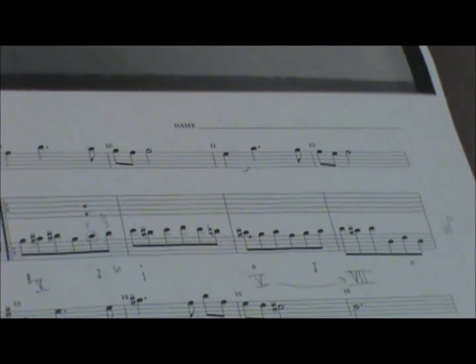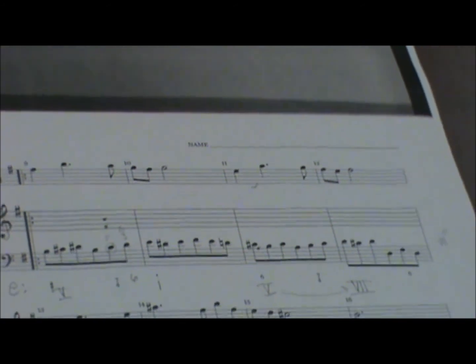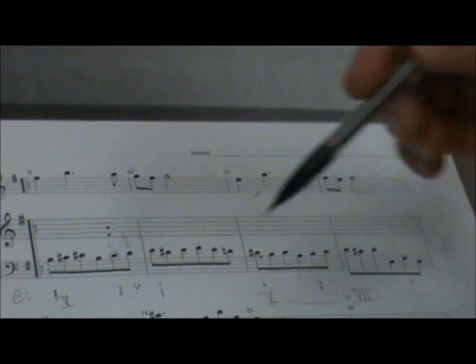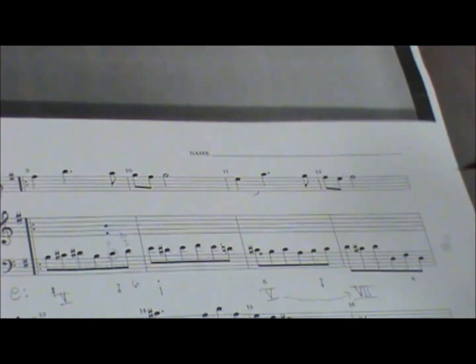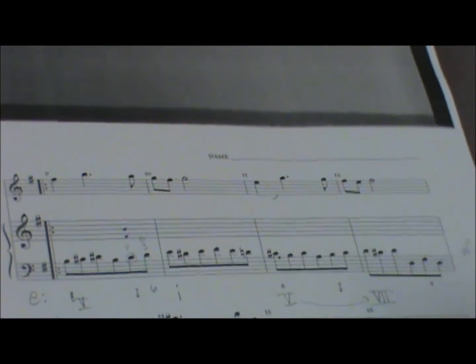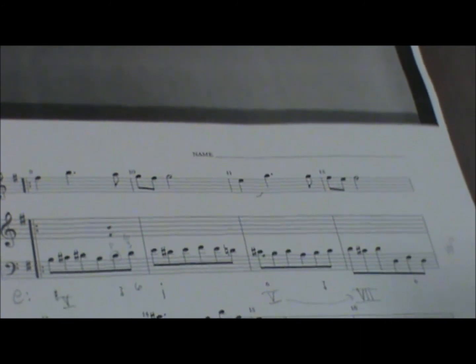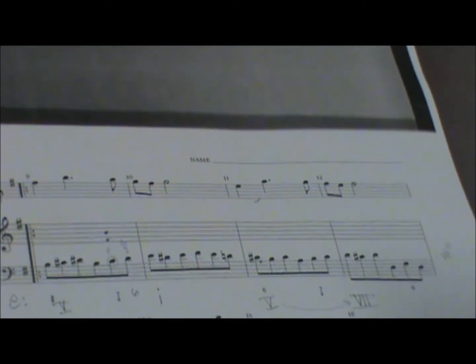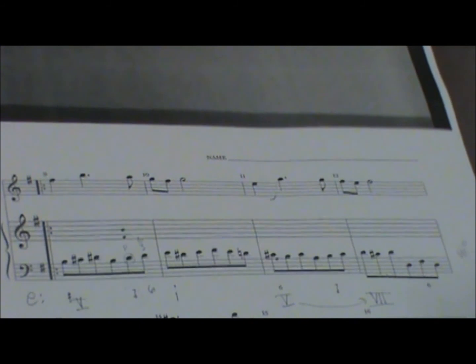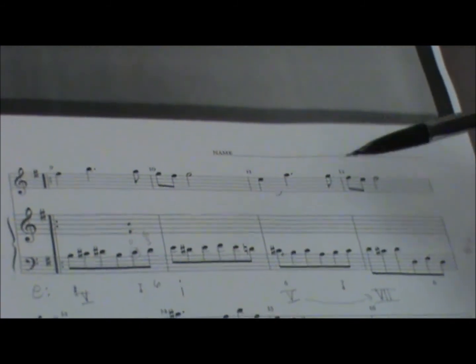Okay, now there is no chordal 7th here, and the leading tone is resolved for you. So really the voice leading is going to be very easy within these chromatic sequences. Just make sure that you use as much contrary motion as you can, and you should be good.